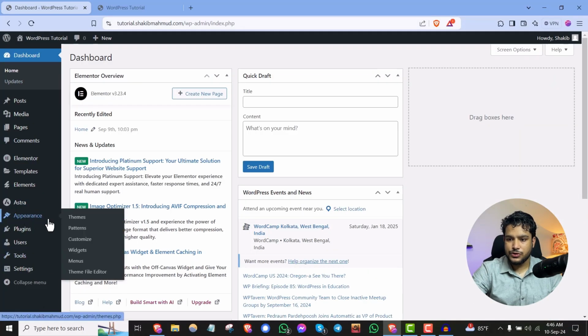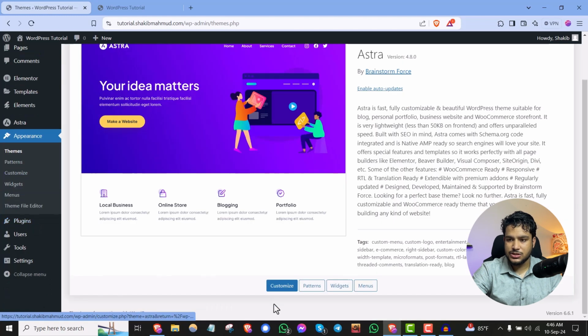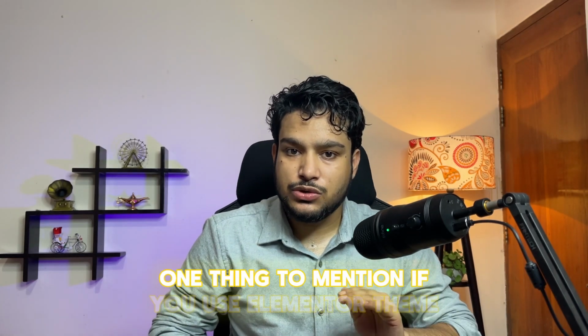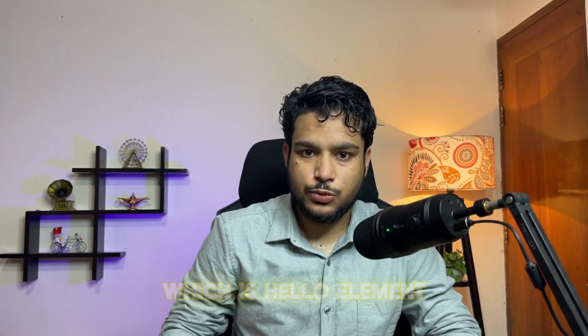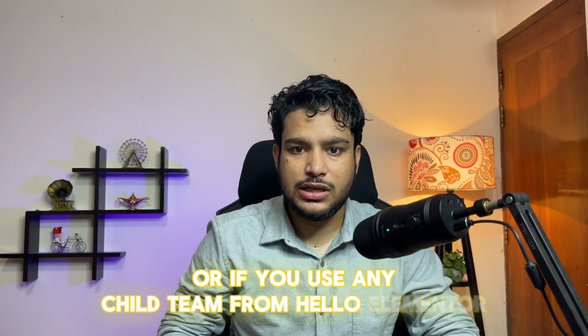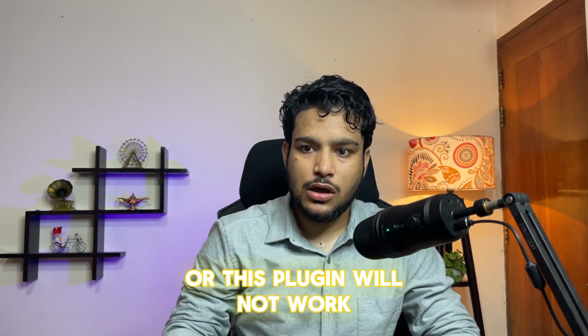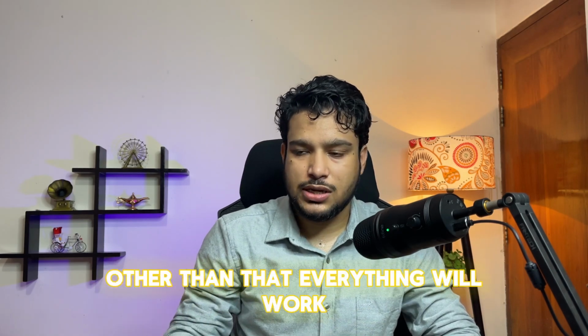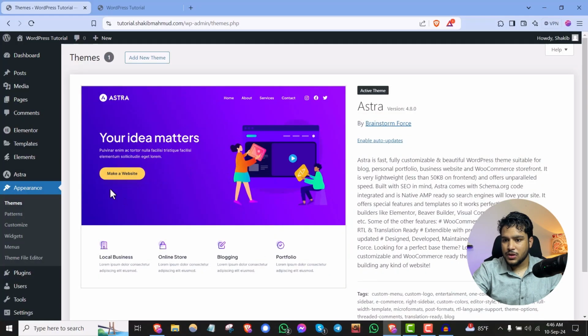Before showing you that, if I go to the themes, this is the Astra theme that I am using right now. One thing to mention: if you use the Elementor theme, which is Hello Elementor, or any child theme of Hello Elementor, this plugin will not work. Only this theme will not work with this plugin. Other than that, everything will work. So here, the Astra theme is installed.